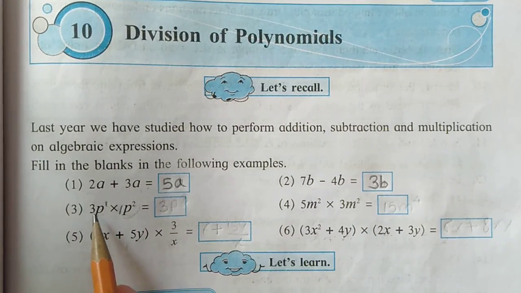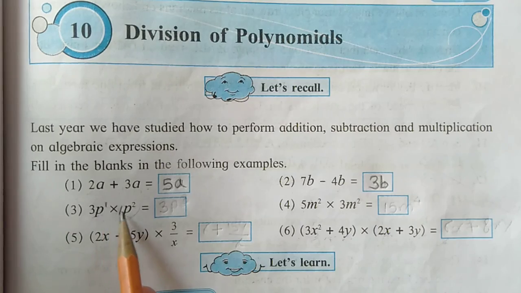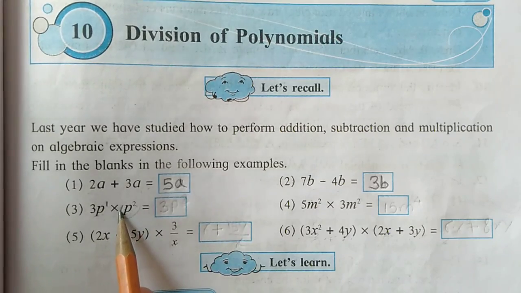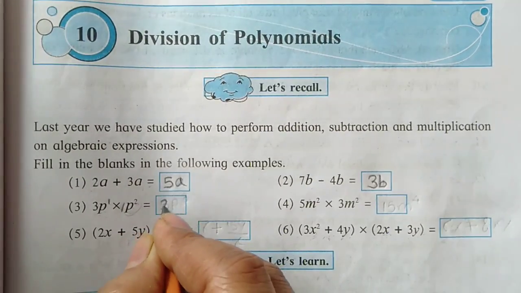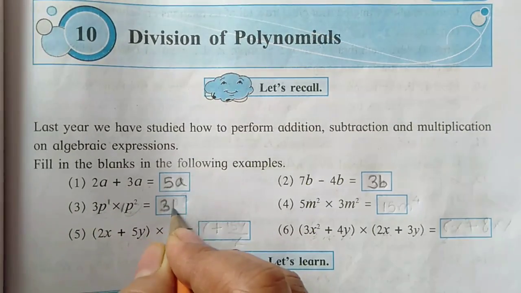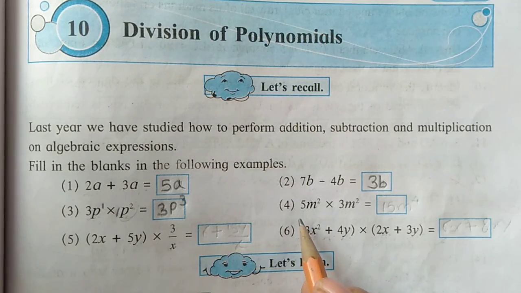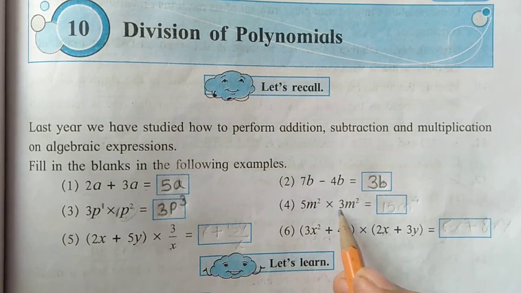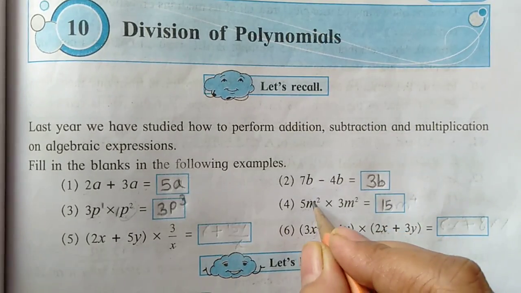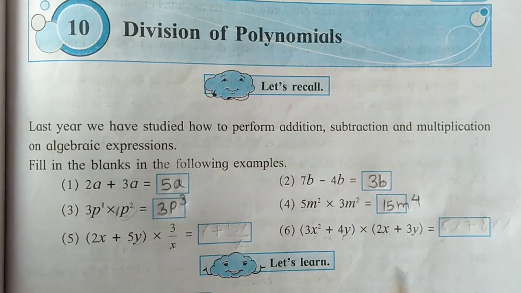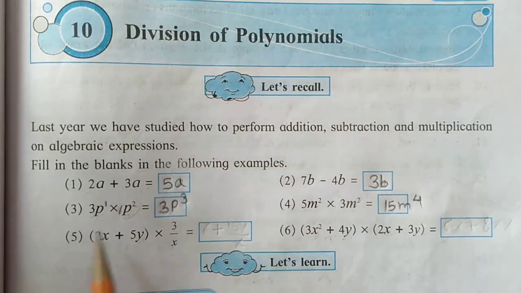Third is 3p into p square. In multiplication we add the powers of variables. And if the coefficient is not given, we take it as 1. So 3 ones are 3, and p into p square is p cube, because 1 plus 2 is 3. Now the fourth question, 5m square multiplied by 3m square. So 5 3s are 15, and m square multiplied by m square is m raised to 2 plus 2, which is 4. So the answer is 15m raised to 4.